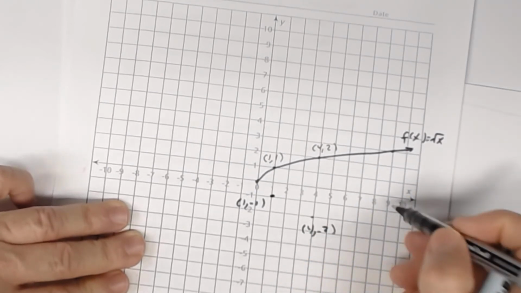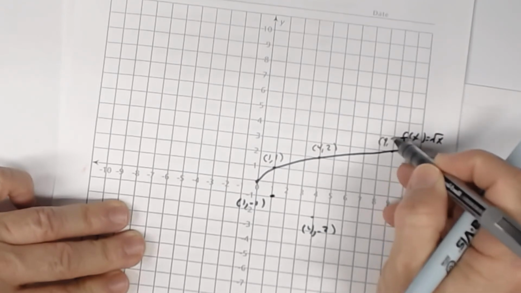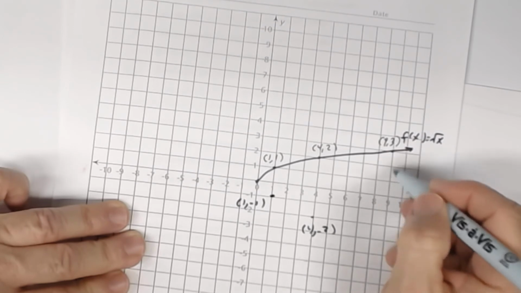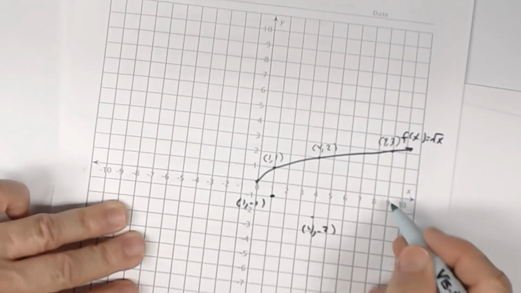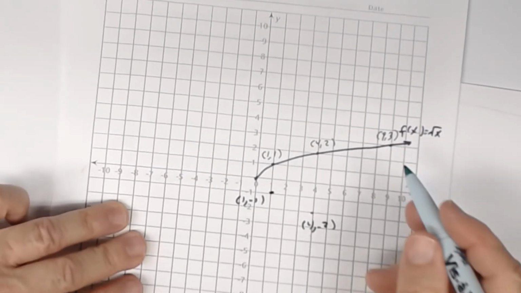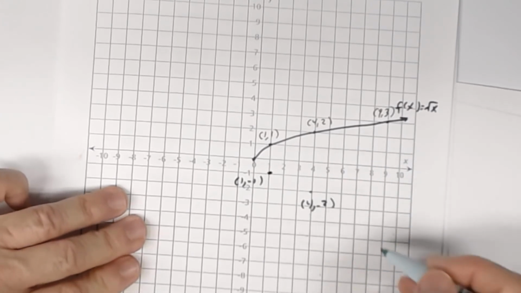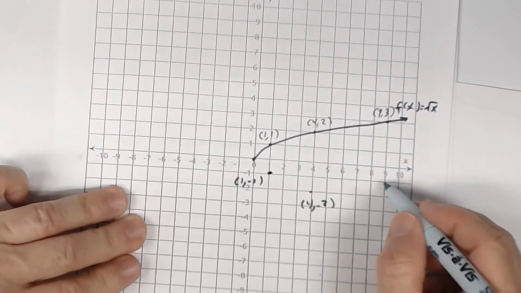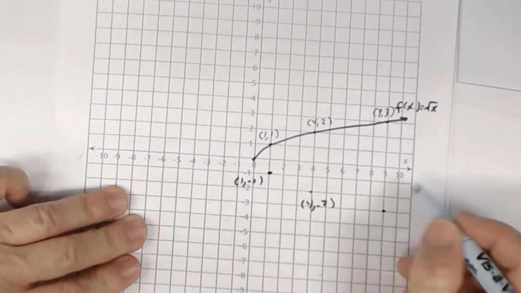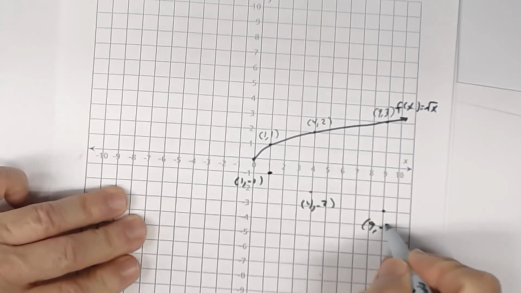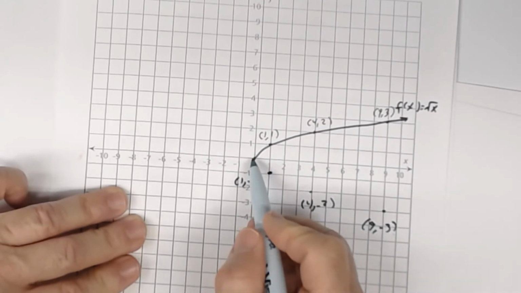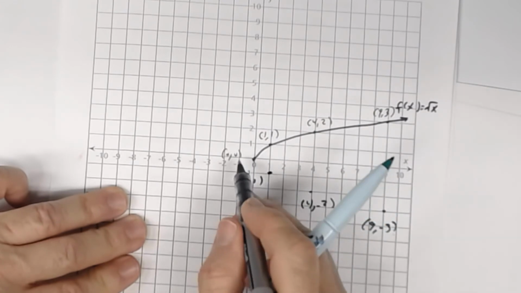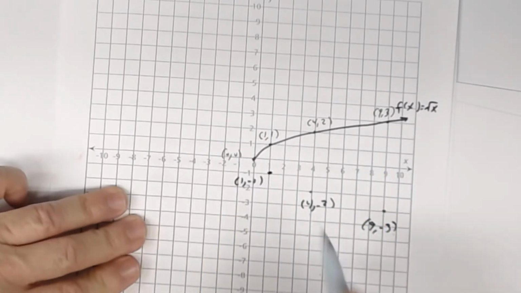And this point here, 9, 3, is 3 units above the x-axis, so I go 3 units below the x-axis, 1, 2, 3. That becomes the point 9, negative 3. And don't forget the point 0, 0 stays 0, 0. That makes sense because the opposite of 0 is still 0, right?